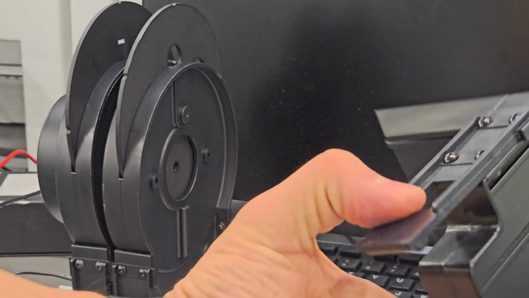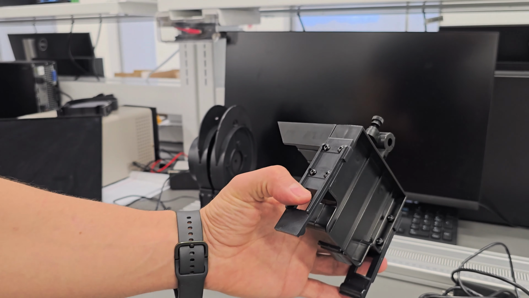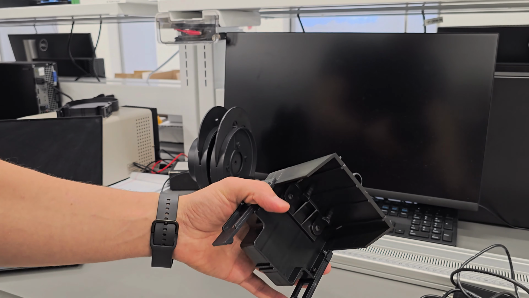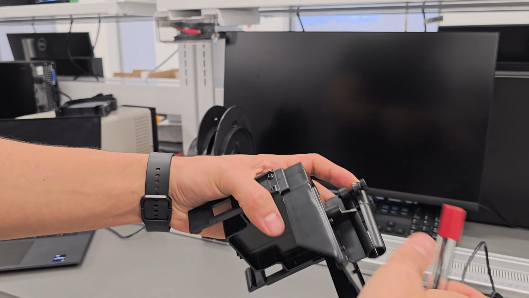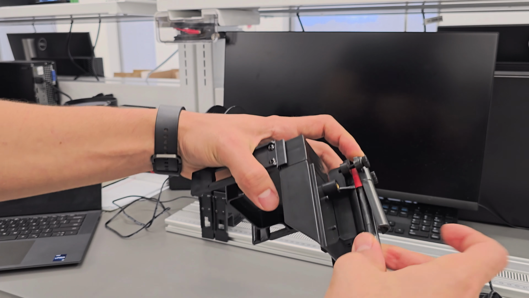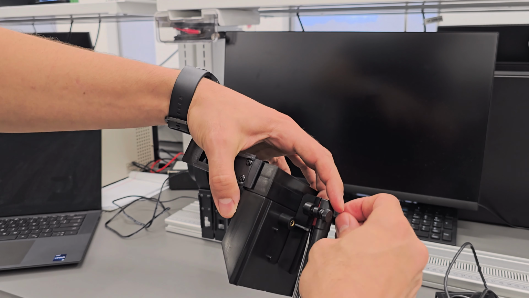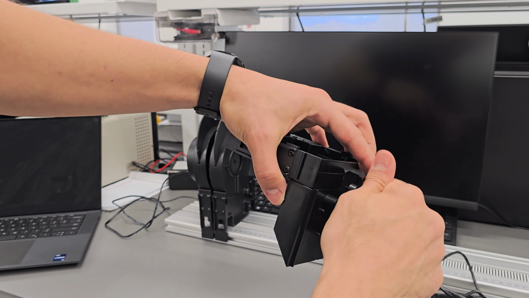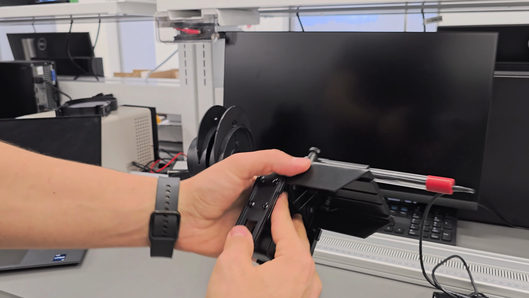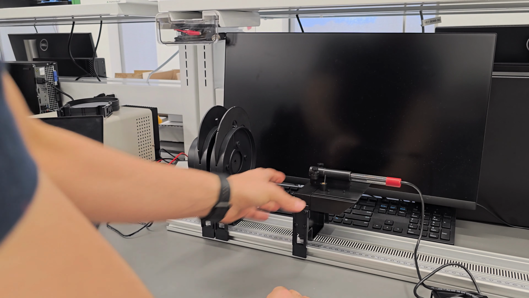Then after that, I'd like you to put the light sensor holder like that. Tighten it. Okay, place it here.